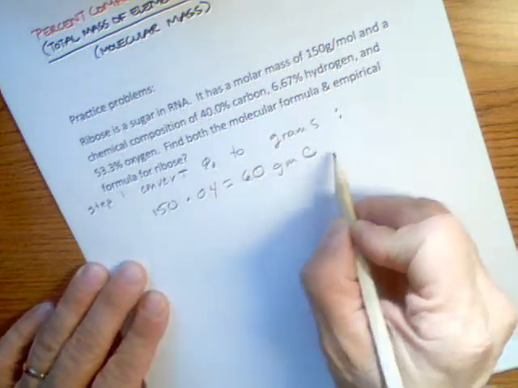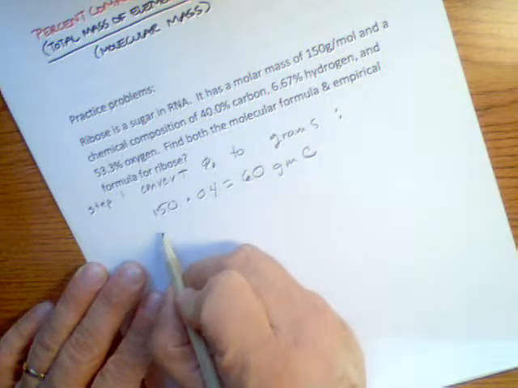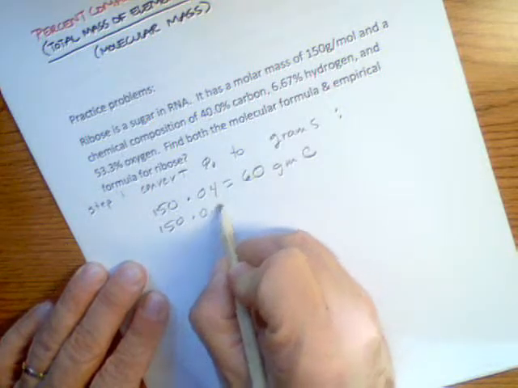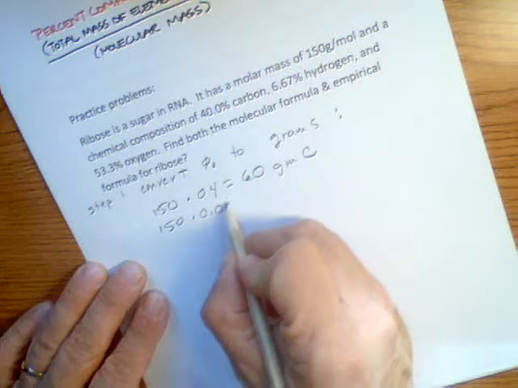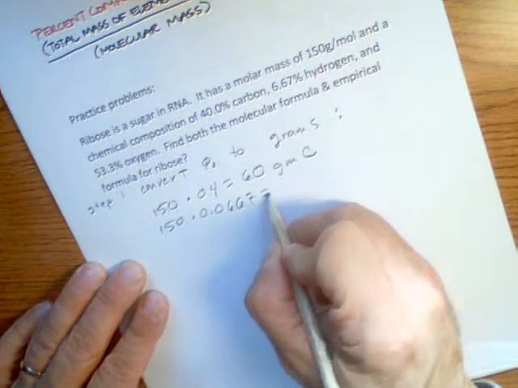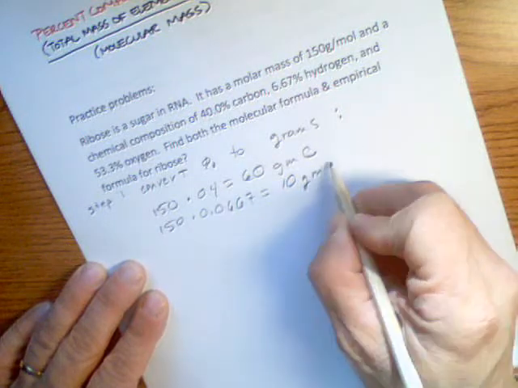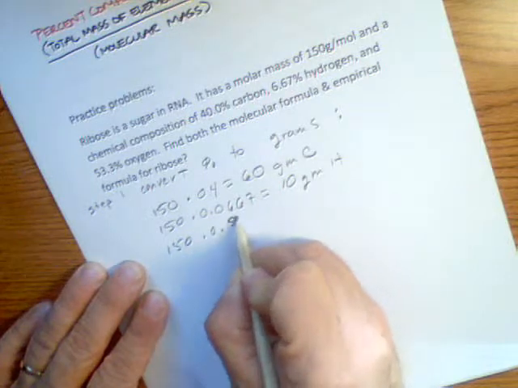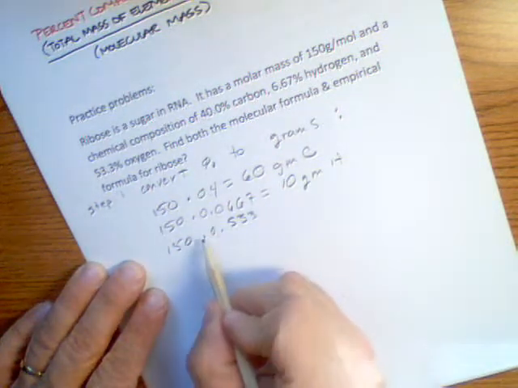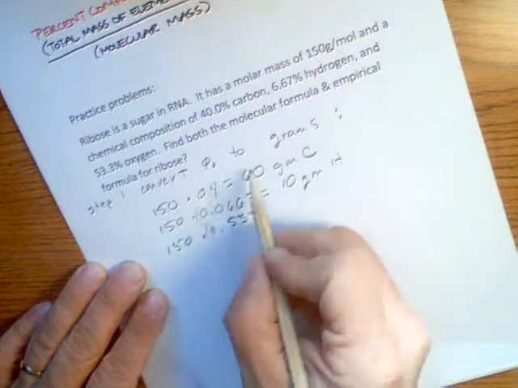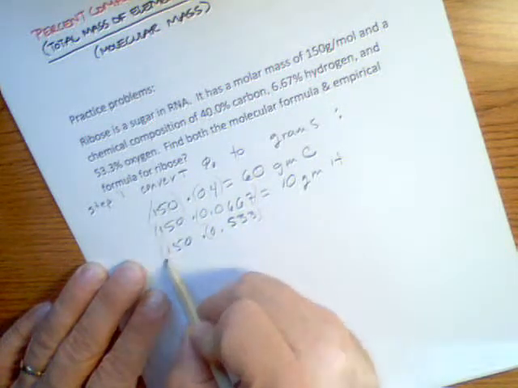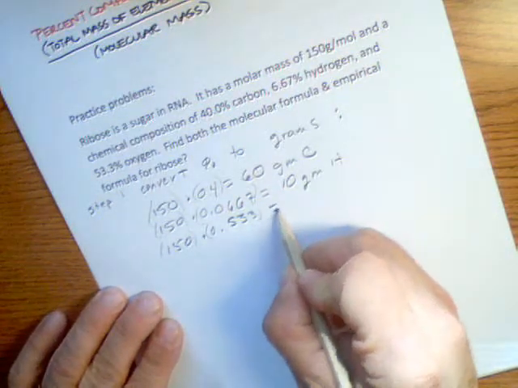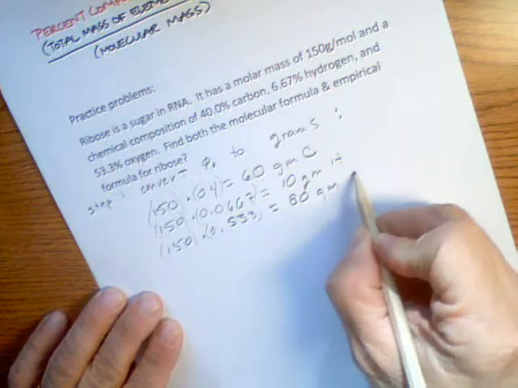And we could do the same thing for hydrogen. 150 is our total times the decimal equivalent, 0.0667, and that's going to be 10 grams of hydrogen. And then we could do the same thing with oxygen. This little dot here means multiplied by, all right? That's why I'm putting that dot here. I'm not trying to confuse anybody, but that little dot means multiplied by. And I'm multiplying these two in order to get 80 grams of oxygen.